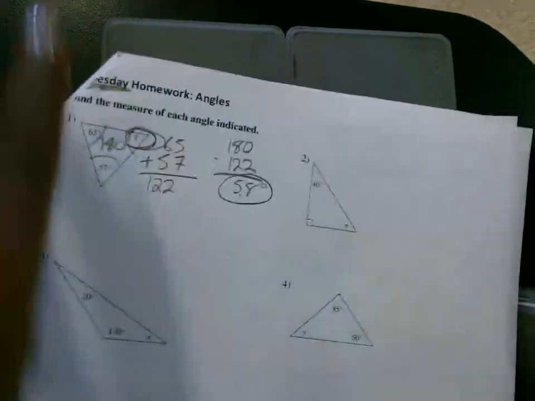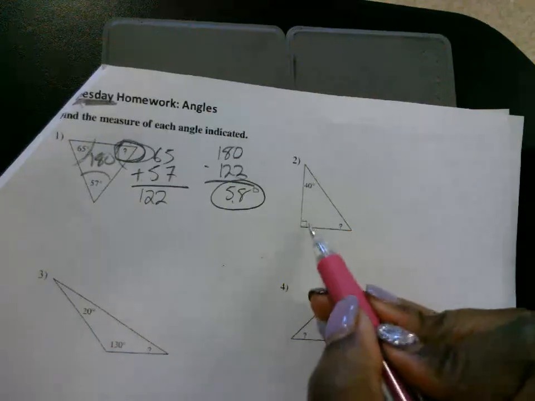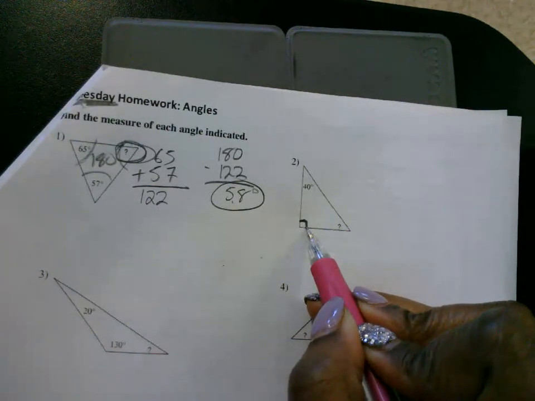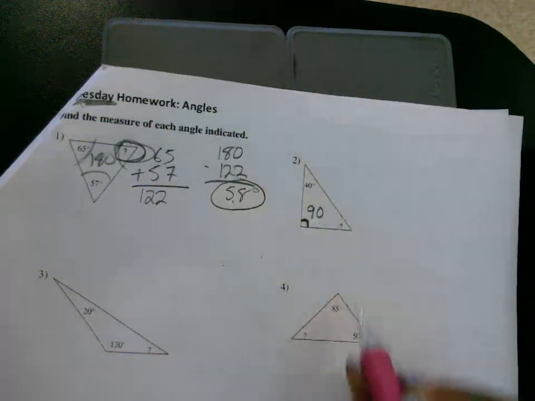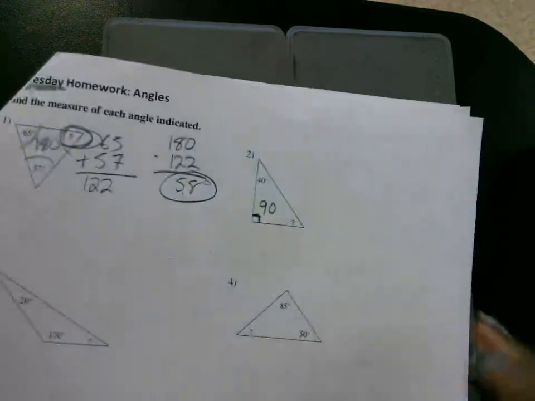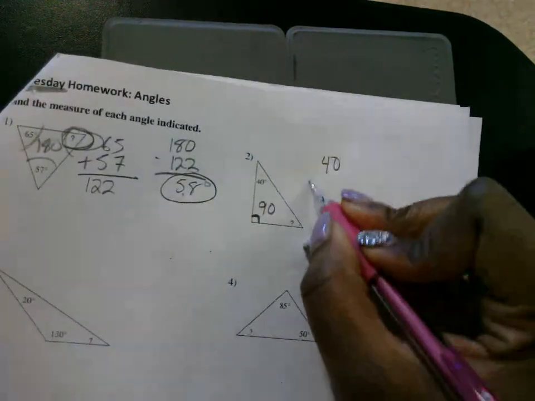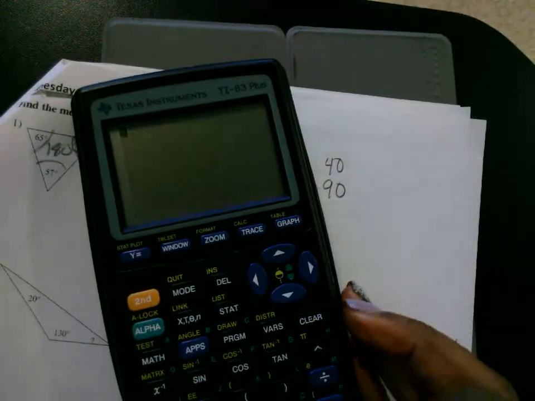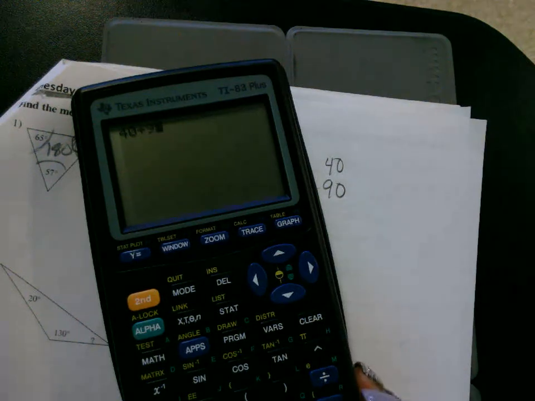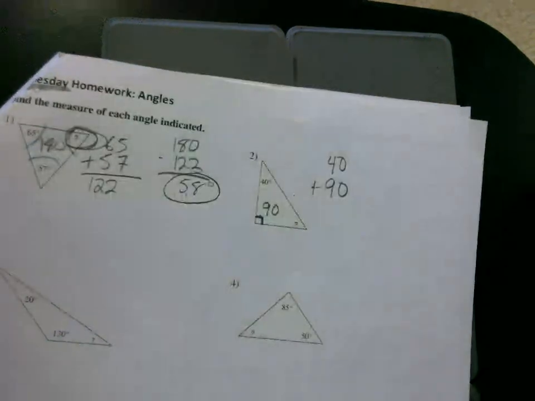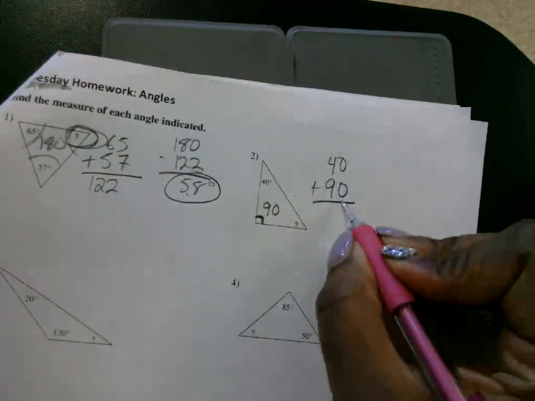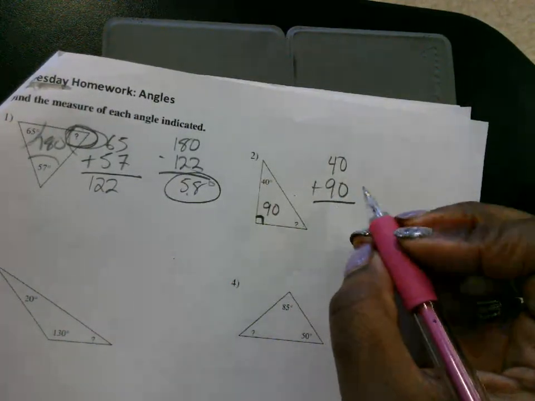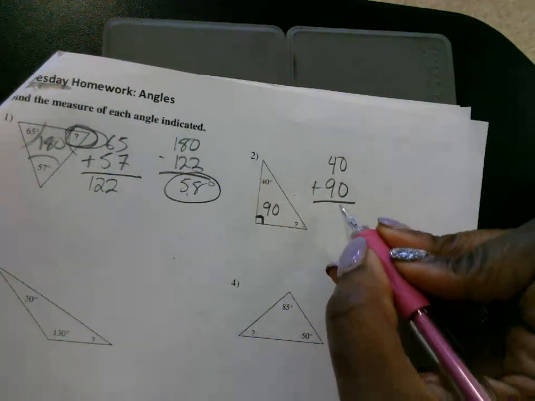You're going to do the same thing for all of these. This one right here, this is a right angle. What's the measurement of a right angle? 90. Okay, so we're trying to find this that's missing. So we add 40 plus 90 together. What's 40 plus 90? 130.